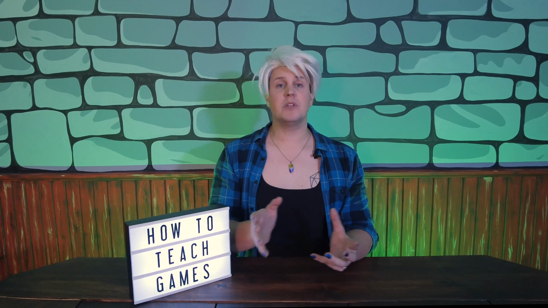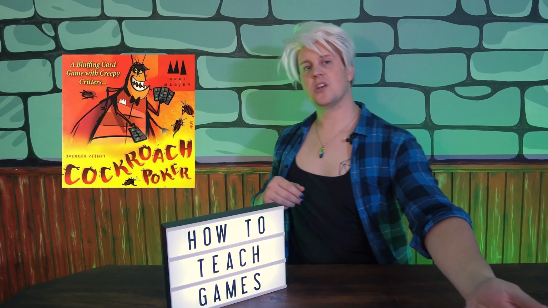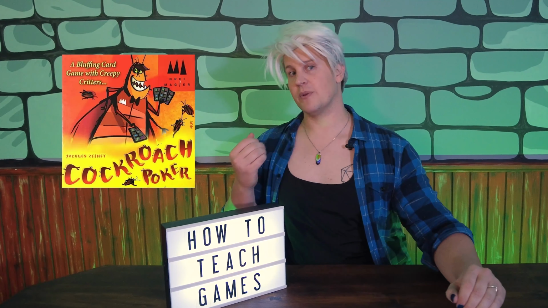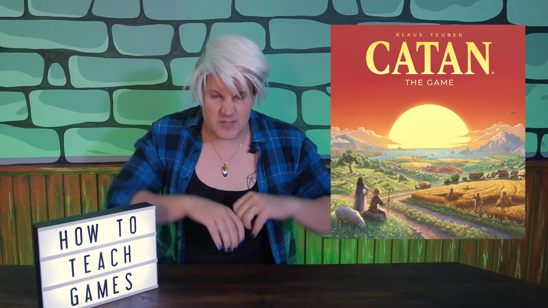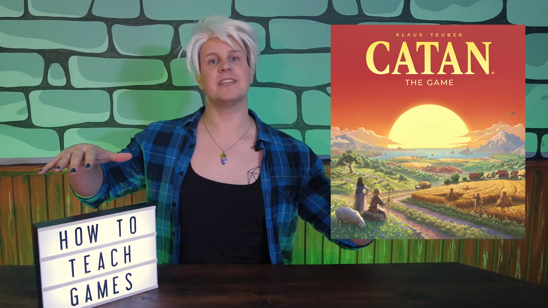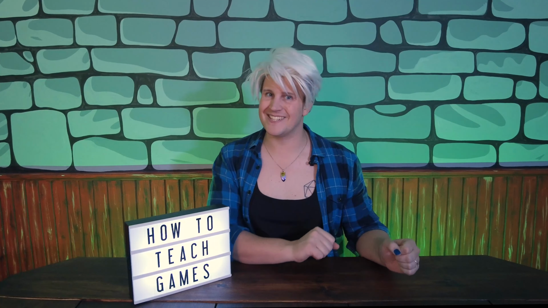Which brings us to the second aspect of the game to know. What will a player spend most of their time doing? In Splendor, they'll be collecting tokens to purchase cards. In Cockroach Poker, they'll be passing cards to other players and bluffing what they've passed. In Catan, they'll roll for resources, trade them with each other, and spend them to expand their settlements across the island.